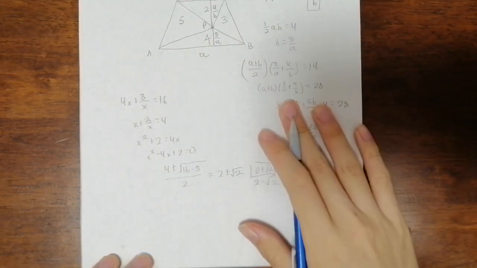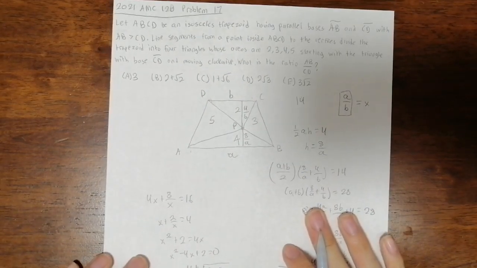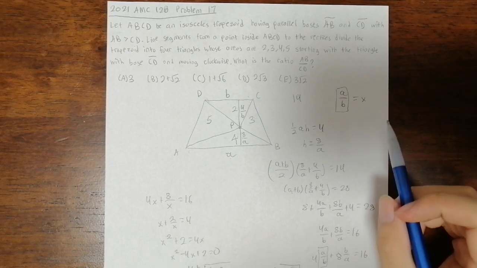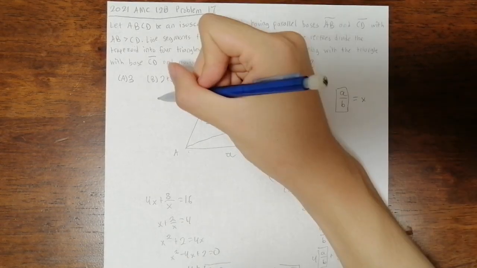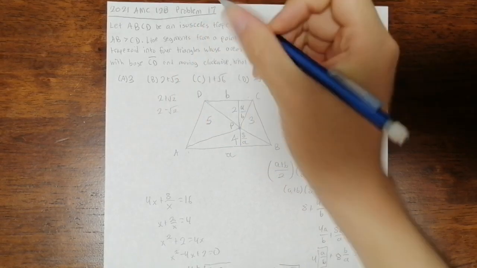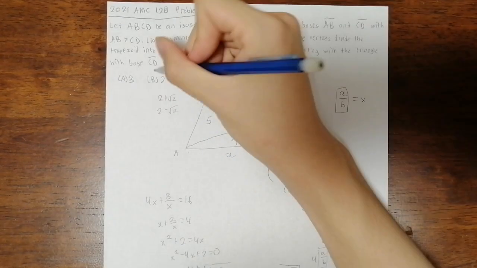And we actually don't need to do that work because we know that this is a multiple choice question. So if we have two answers, one of which is 2 plus root 2, the other 2 minus root 2, we know one of them must be correct. So it must be B.